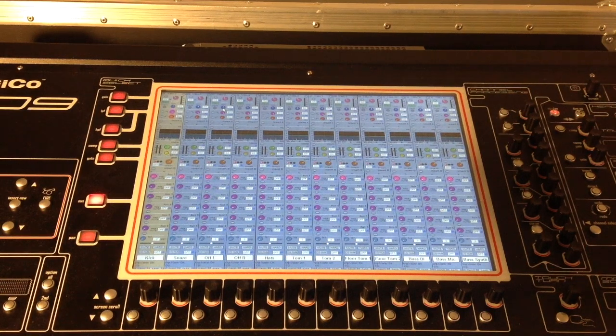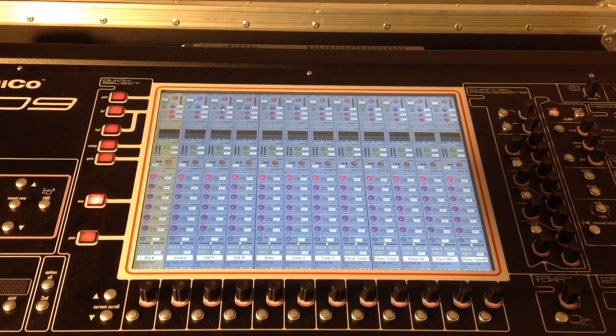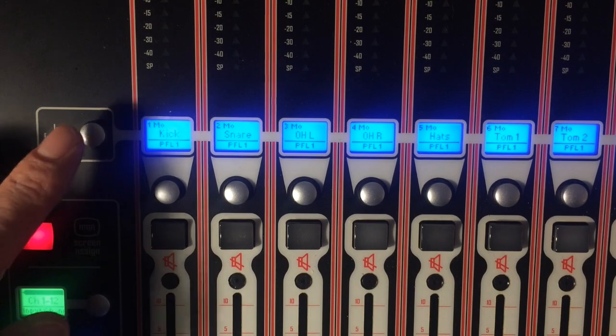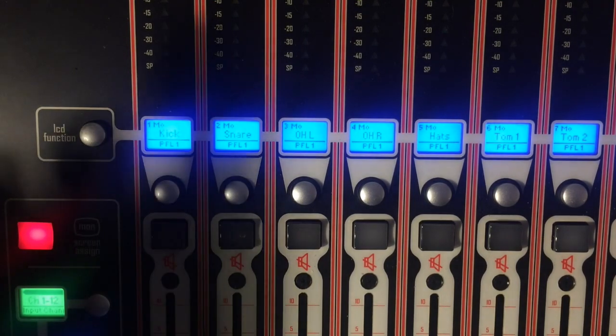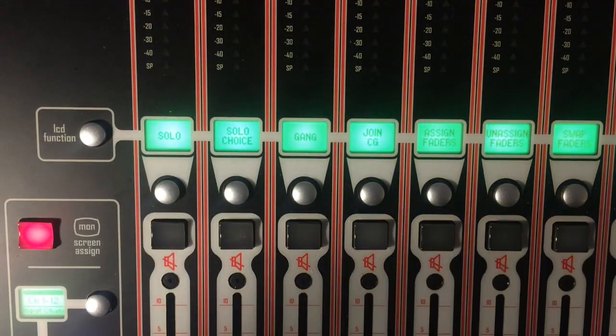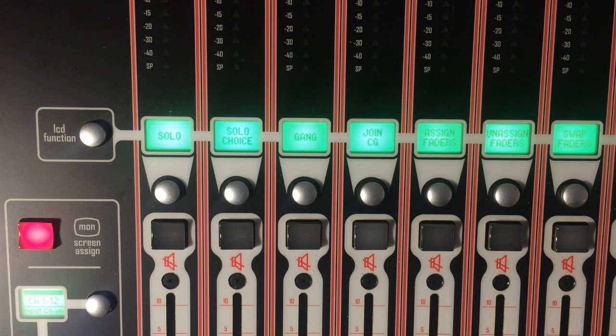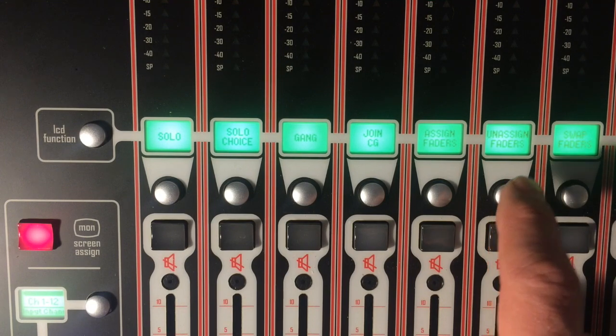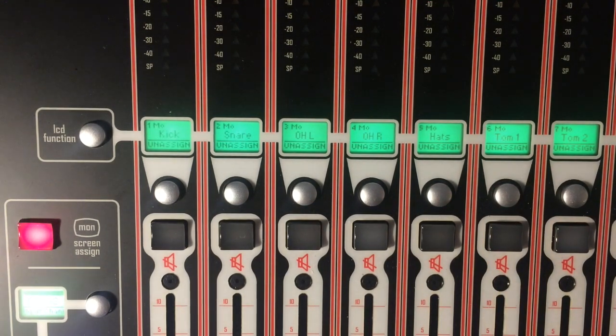The way to do that is using the channel assign function, which is very simple to do, but it's one of those things that you either need to know or you need someone to show you first off the bat. A very powerful key on all Digico consoles is the LCD function key. We're going to press that, and you get choices of what you're going to use the faders or the functions for. What we need is unassigned faders. So we're going to unassign some faders from the list.